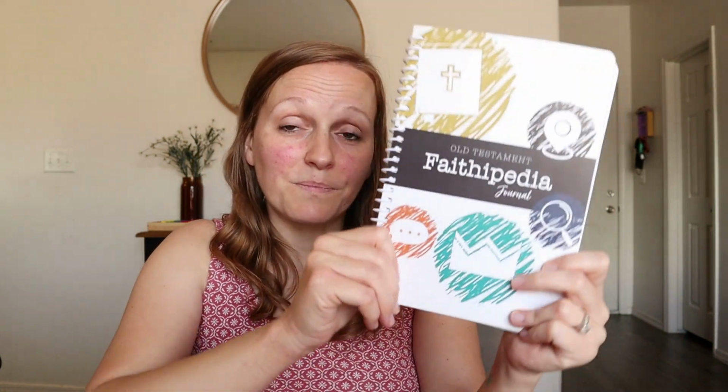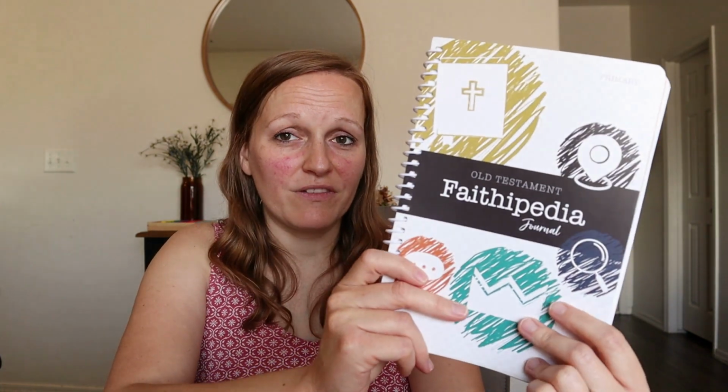And so we're going to be using that for scripture memorization, and then for our group Bible work, we're going to be using Not Consumed's Faithopedia. You guys might remember I shared this before, and I know I mentioned this in the first grade curriculum, but not everybody watches that because not everybody has a first grader, so I'm just going to mention it again.